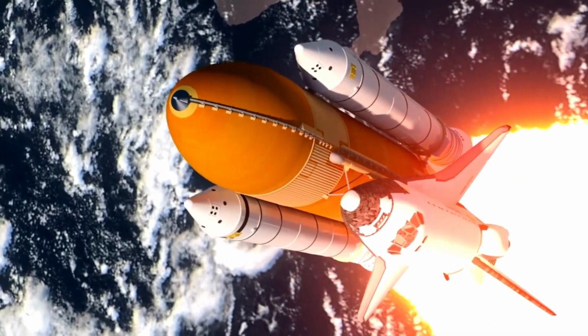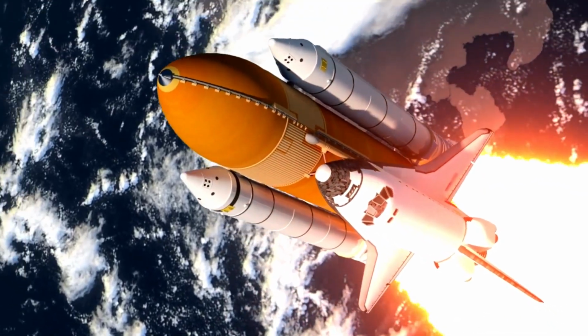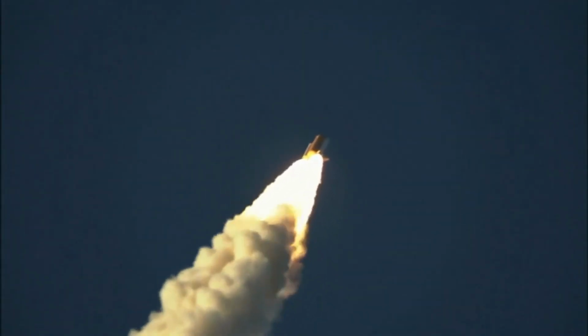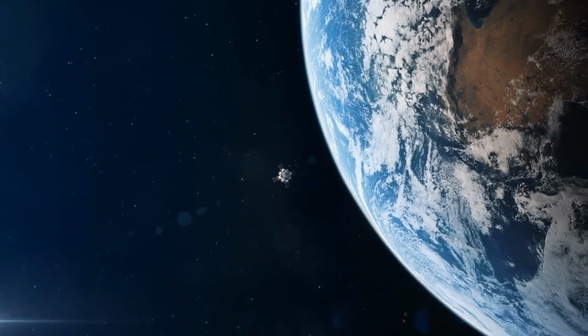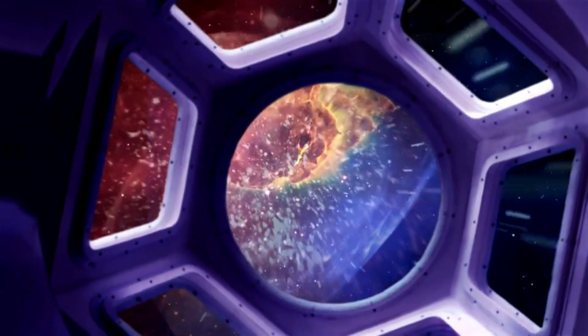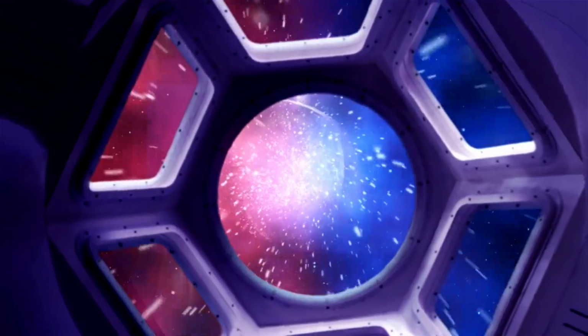When a rocket is launched, it must overcome the gravitational pull of the Earth. This requires a tremendous amount of energy. The speed needed to break free from Earth's gravity, known as escape velocity, is about 11.2 kilometers per second.